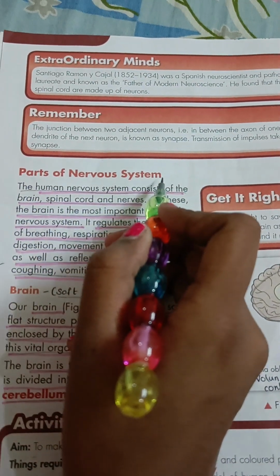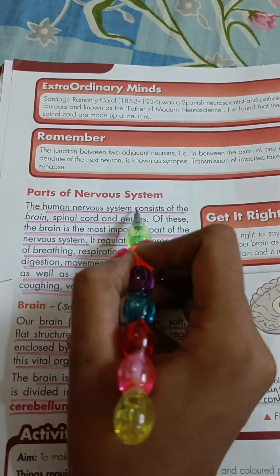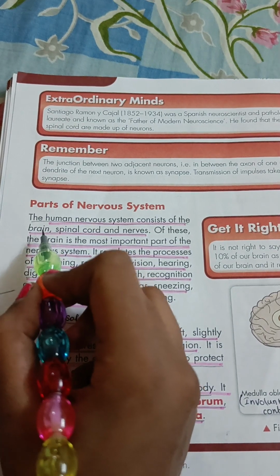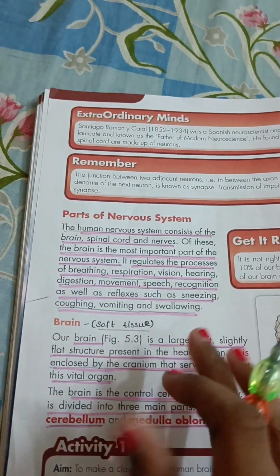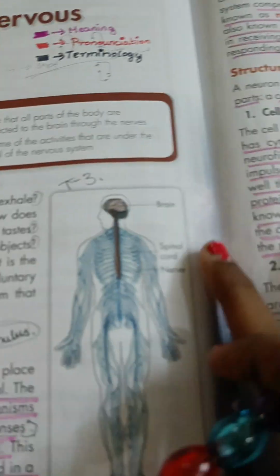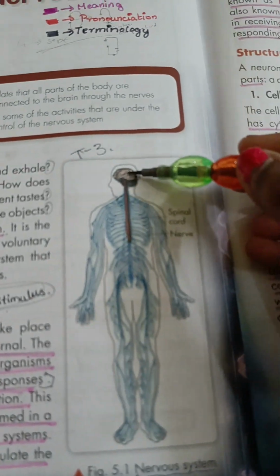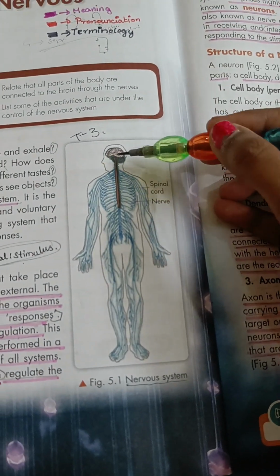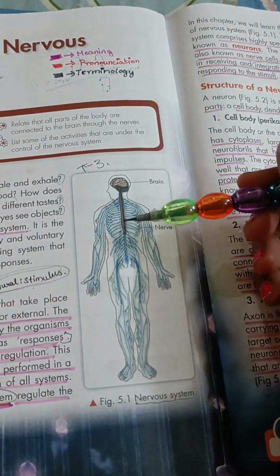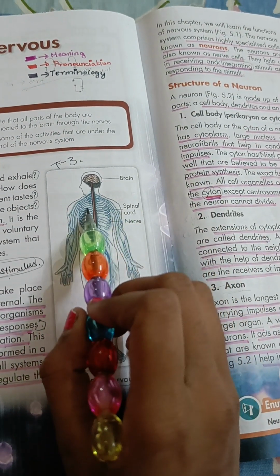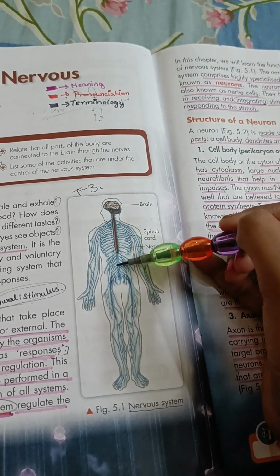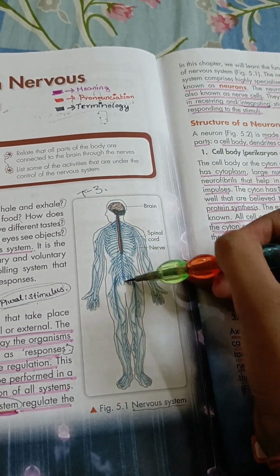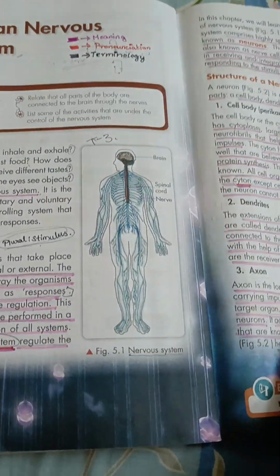Now, parts of the nervous system. The human nervous system consists of the brain, spinal cord, and nerves. Here you can see one image. This is the brain, located in the head, and then this is the spinal cord continuing from the brain, and then these are the nerves all over our body.